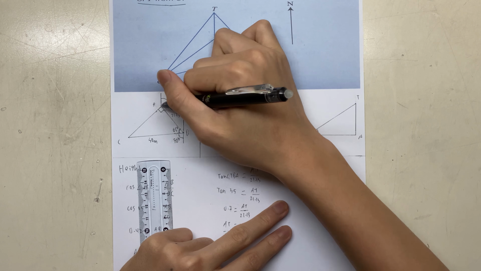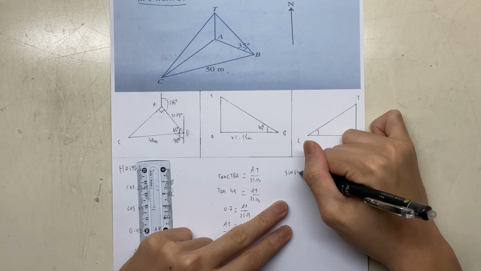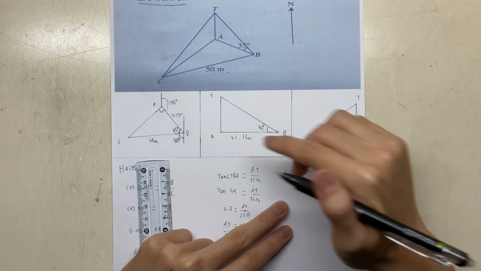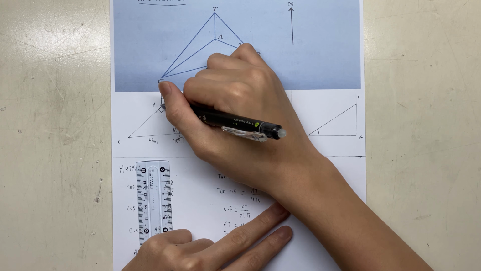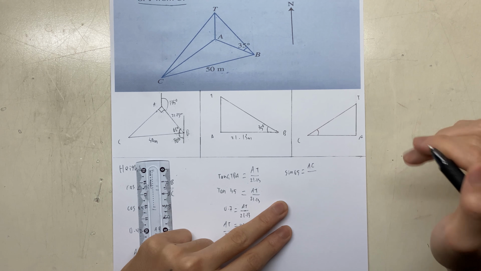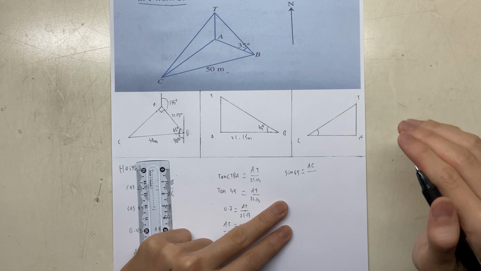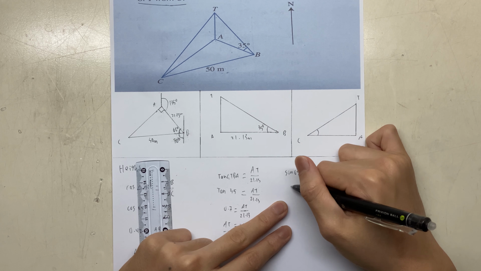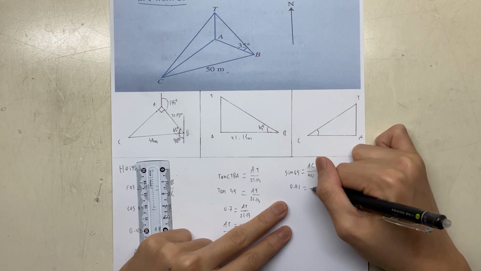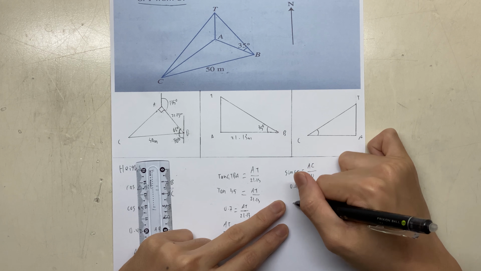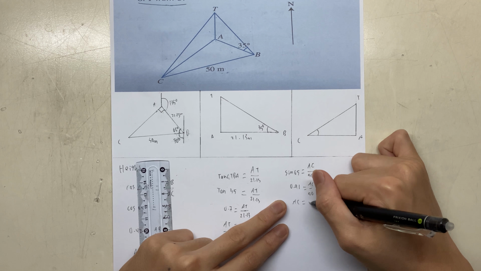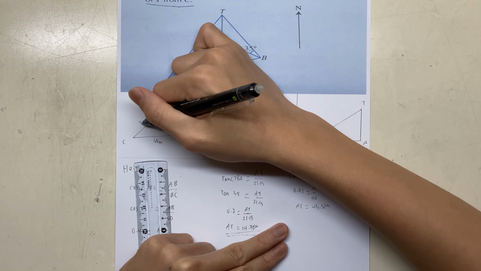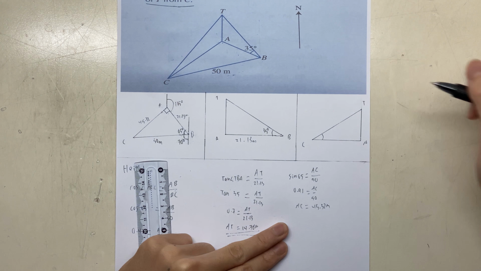Sin ABC, which is 65, equals opposite over hypotenuse. The opposite of ABC is AC, and the hypotenuse is 50. Sin 65 equals 0.91. So AC over 50, multiply 50 by 0.91. AC is 45.32. So we can write down AC, this one, as 45.32.